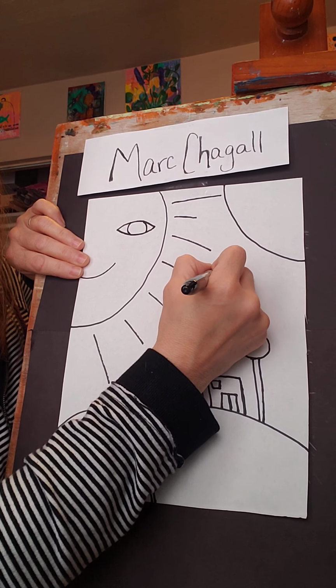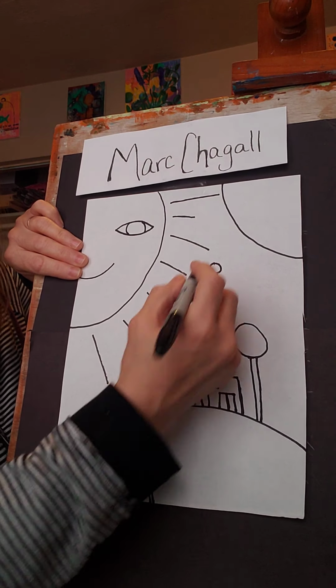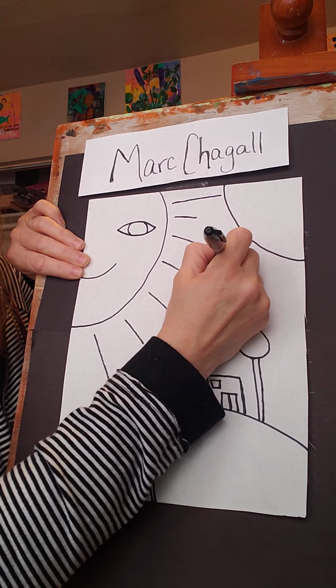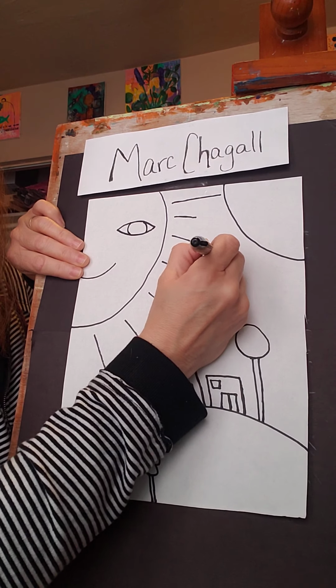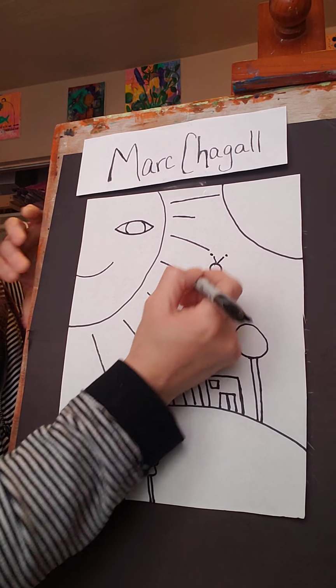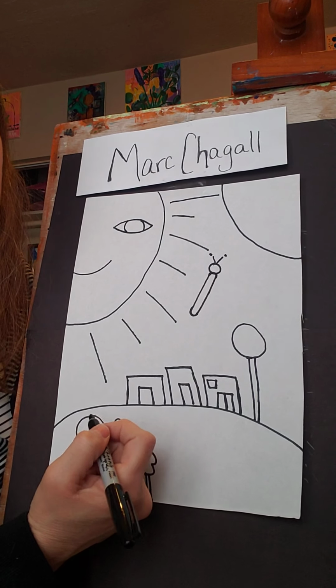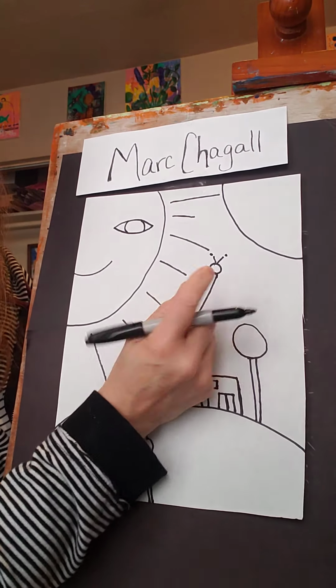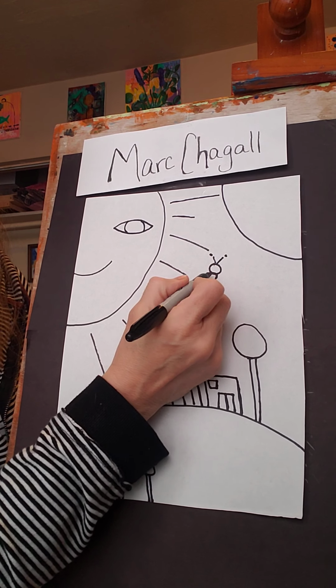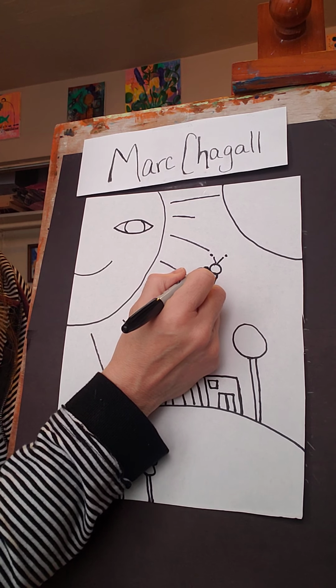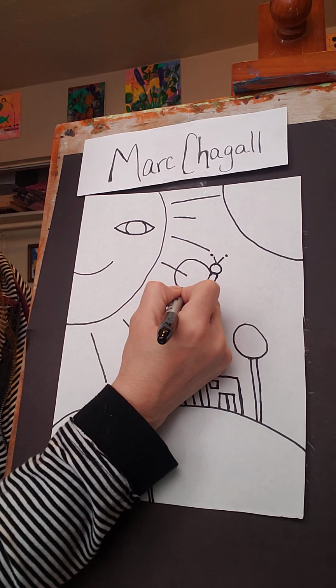At the top, I'm going to put a circle for his head. 2 angled lines on either side for antennas. And I think I'll put 2 little dots on for the butterfly. And now it's going to be like we're going to make a C. But I'm not going to touch my C to my body. I'm going to start here and touch, but I'm going to finish right there.